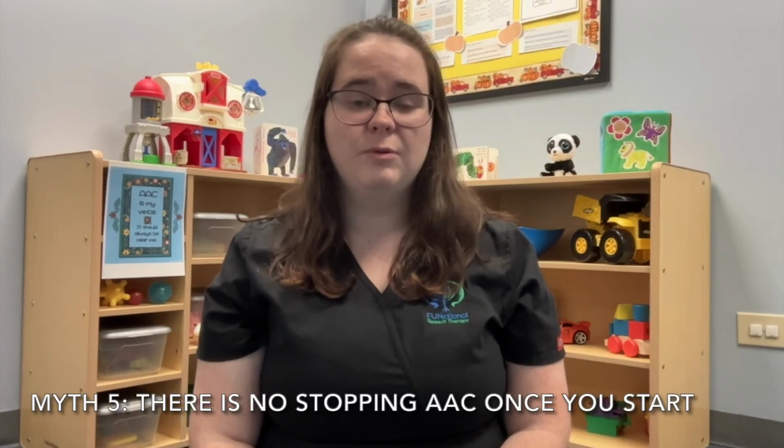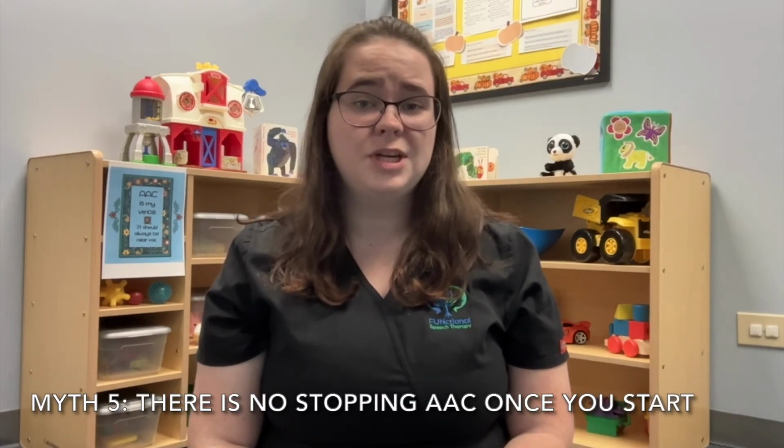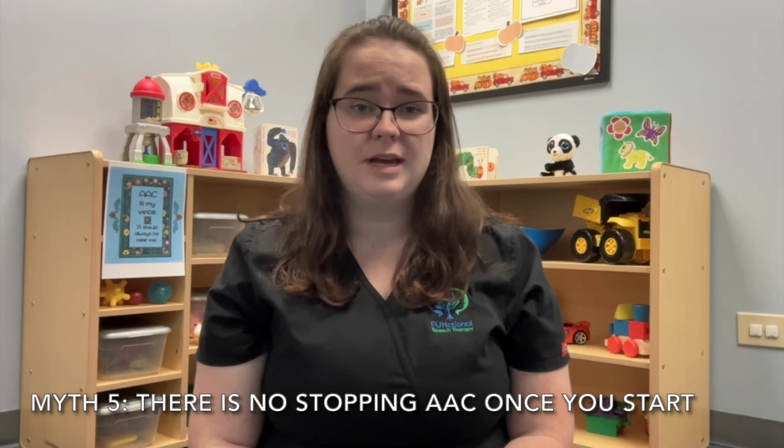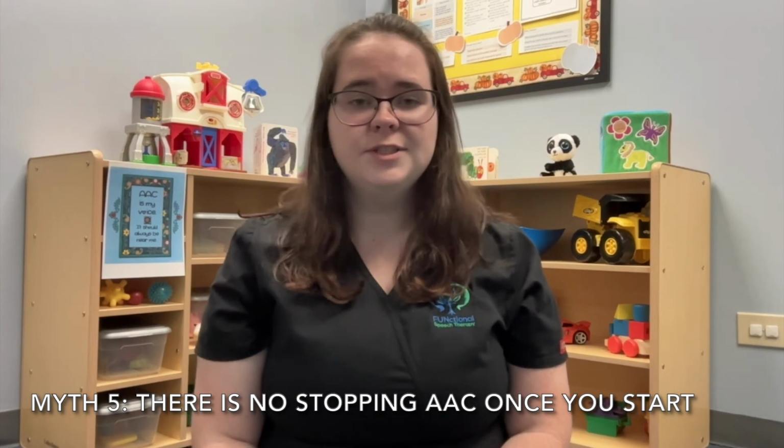Myth 5. Once they start using AAC, my child is stuck using it for the rest of their life. The truth? If a child's verbal speech develops to the point where they can meet all of their needs using speech alone, then there's no reason for that child to continue to use their device.